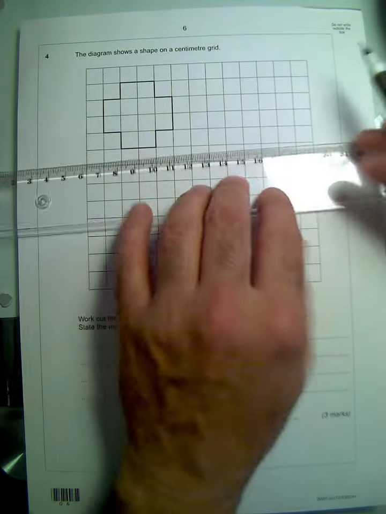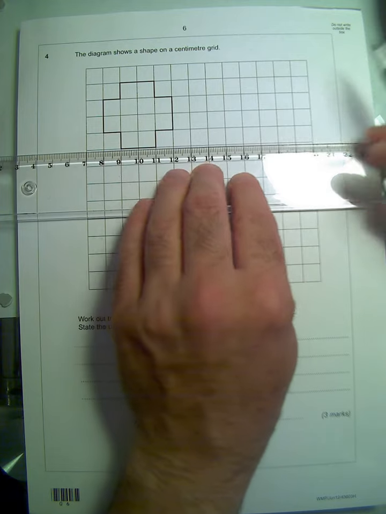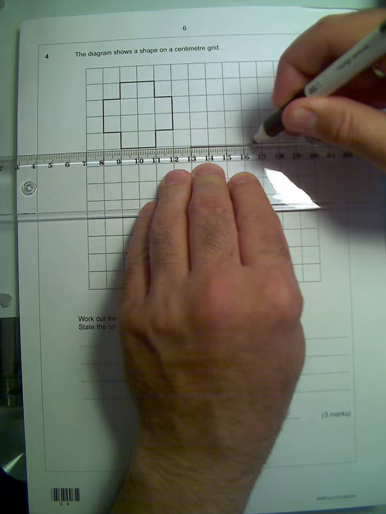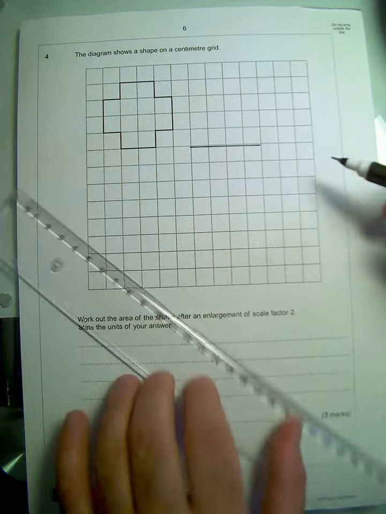It says, work out the area of the shape after an enlargement of scale factor 2. So I could do a scale factor 2 enlargement. It doesn't say use a particular center of enlargement, so I could just draw everything twice as long and see what happens. So instead of 2 along the top, it'll be 4 along the top.